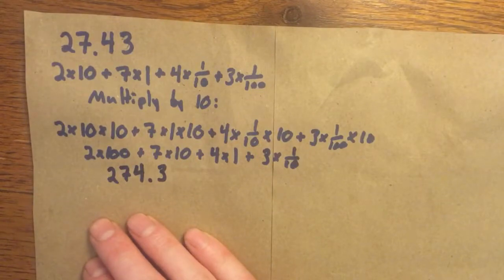So you may have learned in school the idea that if you multiply by 10, you push the decimal point to the right by one place. Well, that's why it works, because of place value.